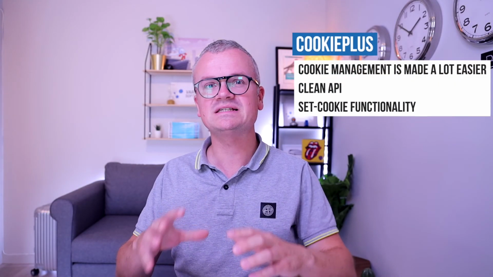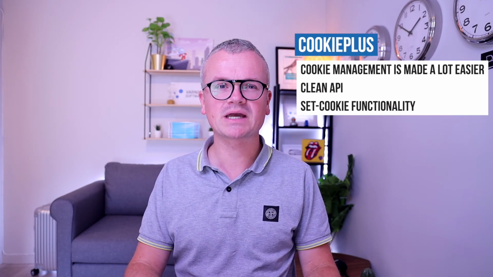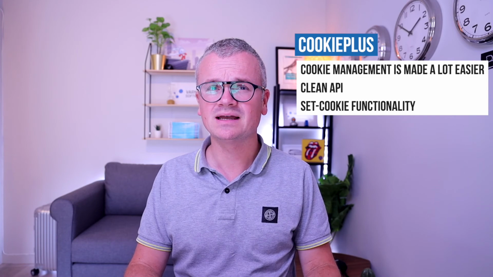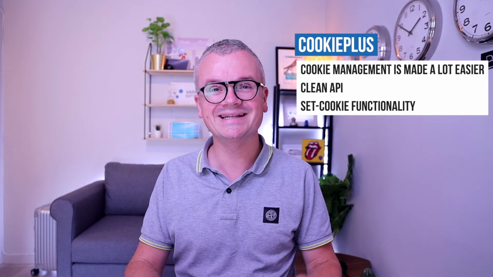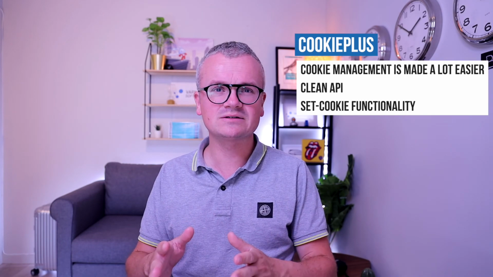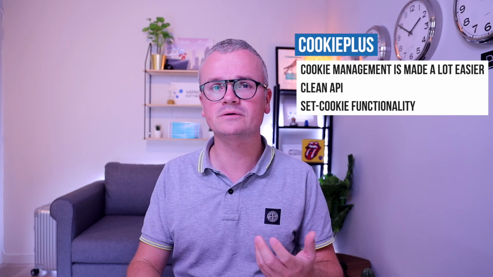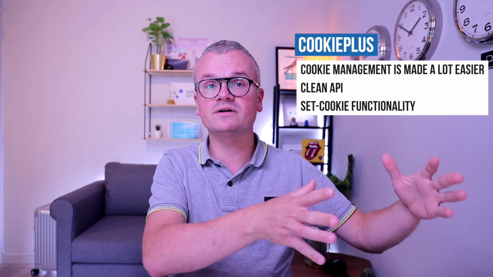Thanks to the Cookieplus VMOD, managing cookies from within VCL is made a lot easier. You no longer need to implement complicated regular expression substitution patterns that are quite confusing, to be honest, and where it's easy to make a mistake. Instead, you get a very clean and concise API that is dedicated to the job. So whether you want to add, delete, or update cookies, or you want to extract information from cookies, there are dedicated functions to do so. And for every client-side cookie function, there's the equivalent for set cookies.